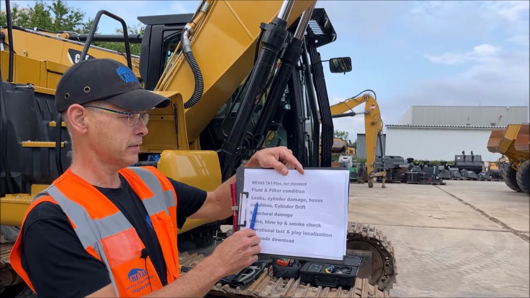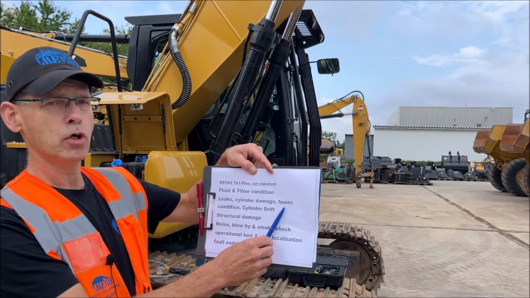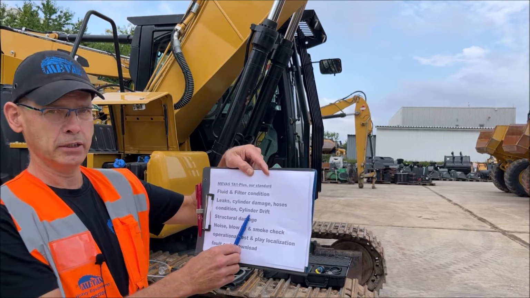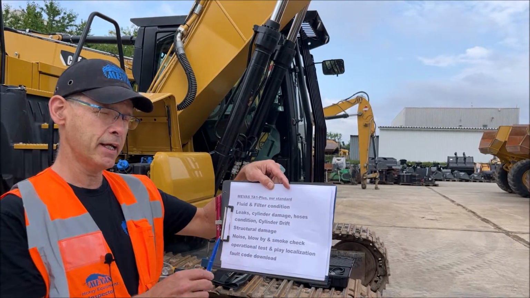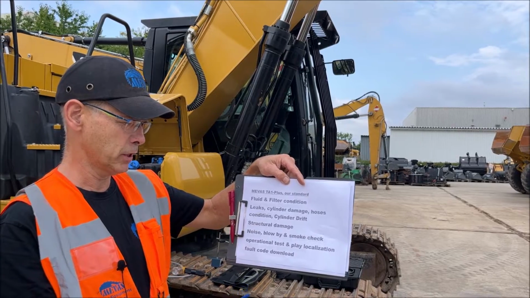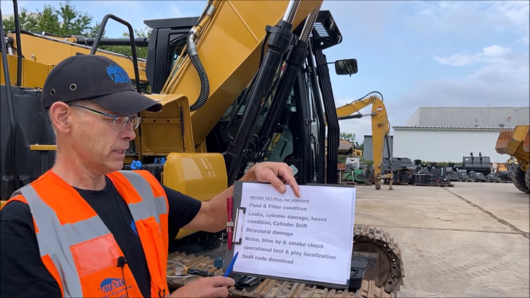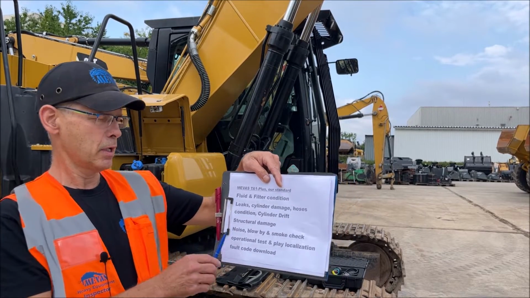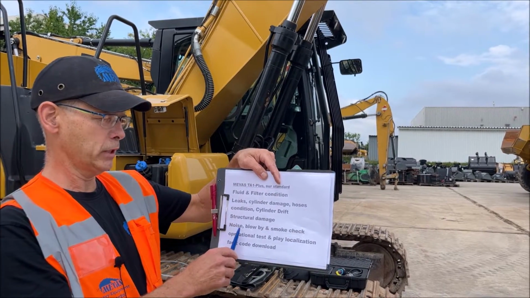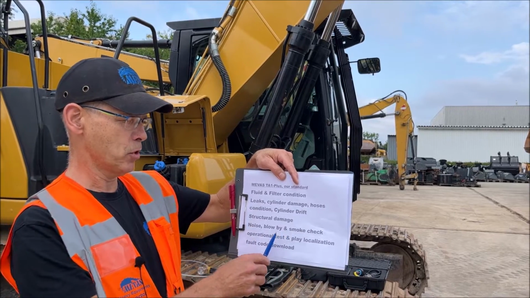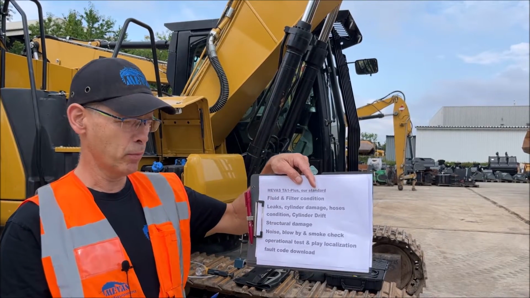We check for leaks, cylinder damage, hose condition, cylinder drift. This is more or less the same as what the Caterpillar inspector would do. We check for structural damage. When it comes to the engine, we don't check only the noise and the smoke. We also estimate the blow-by of the engine.